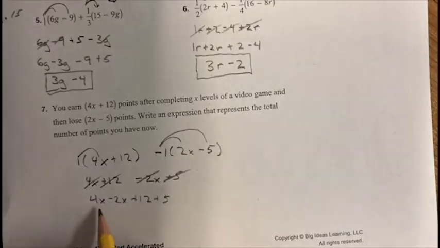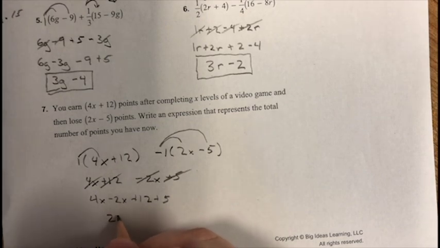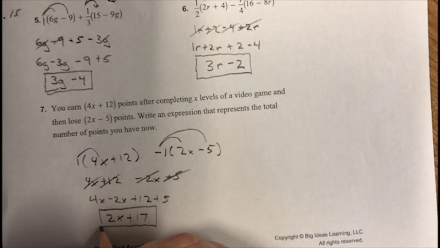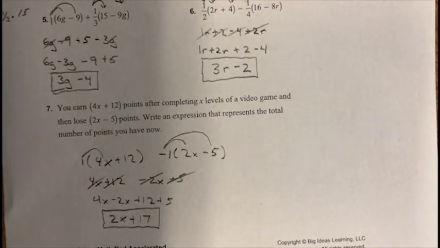Now, let's finish this out. 4x minus 2x gives me 2x. 12 plus 5 gives me a positive 17. There are no more like terms. There are no more parentheses. I have simplified this expression.